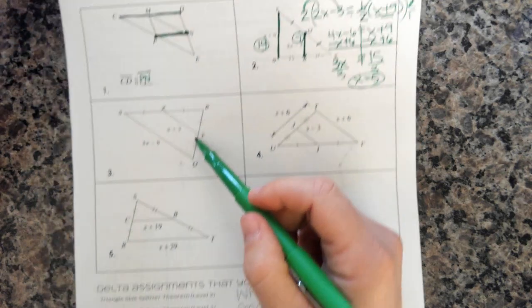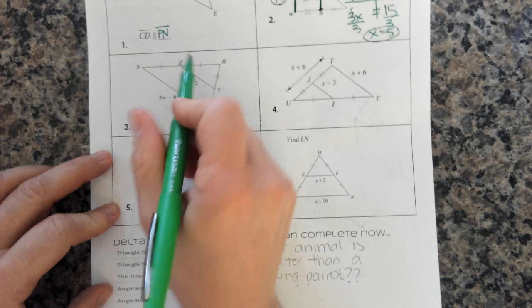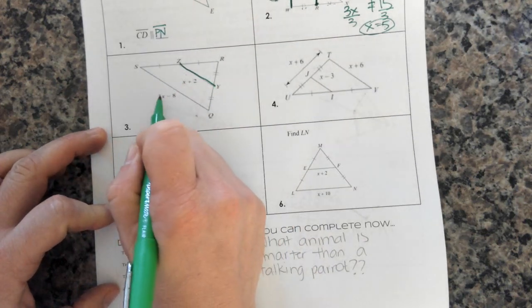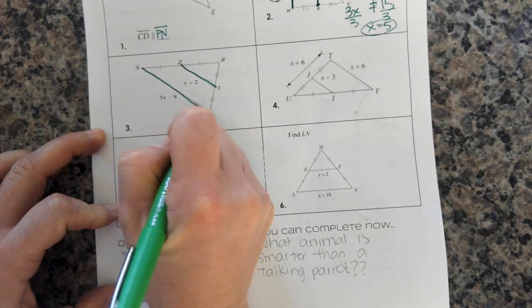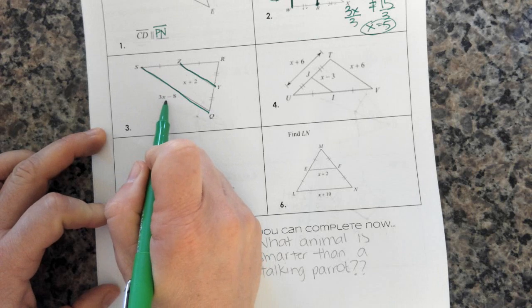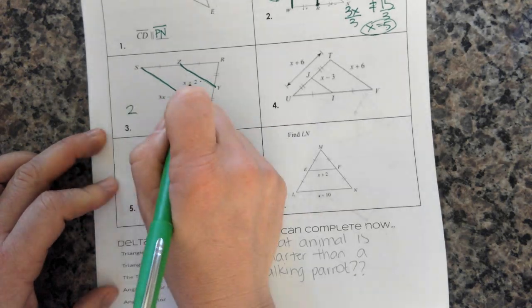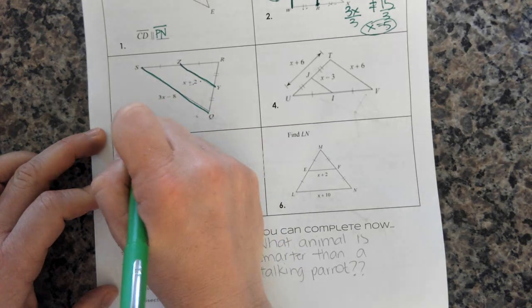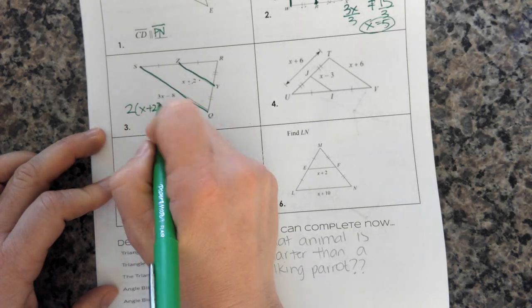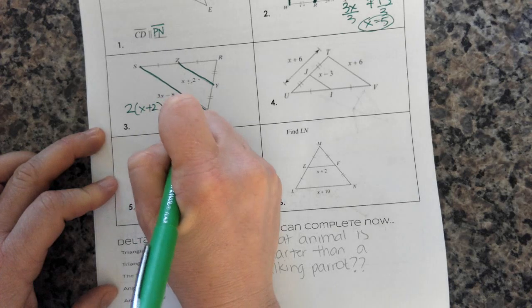The way we set up the last one, I said that this is half as much as this, right? Well, another way to think of it is this is 2 times bigger than that. So I'm going to save us a step. I'm going to say 2 of these, so 2 times x plus 2 equals 3x minus 8, right?